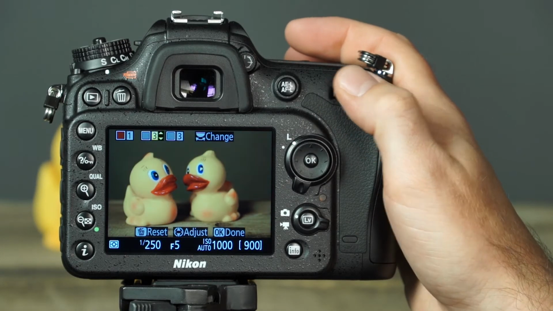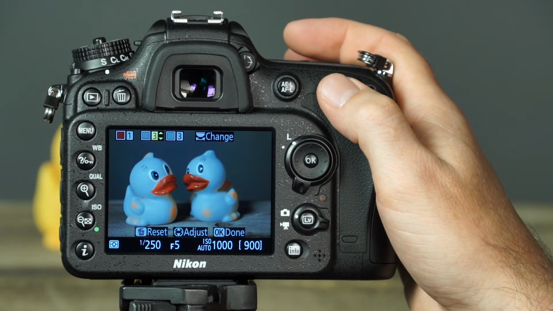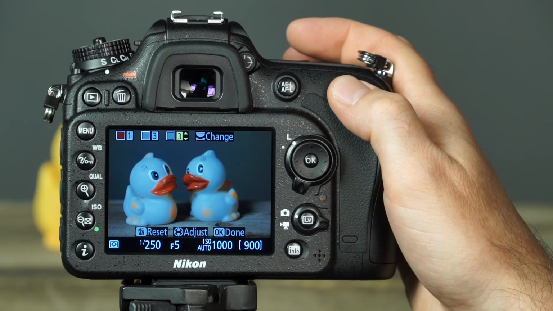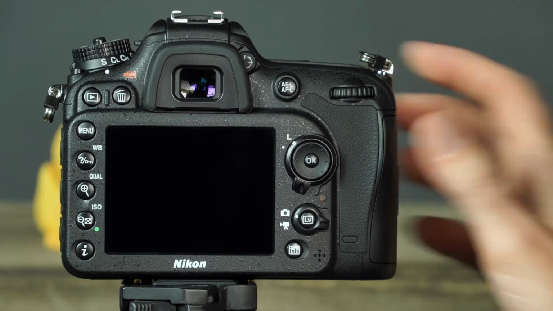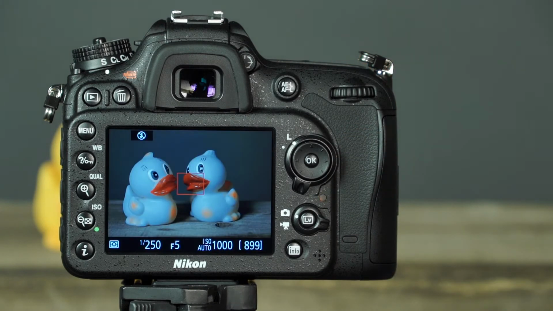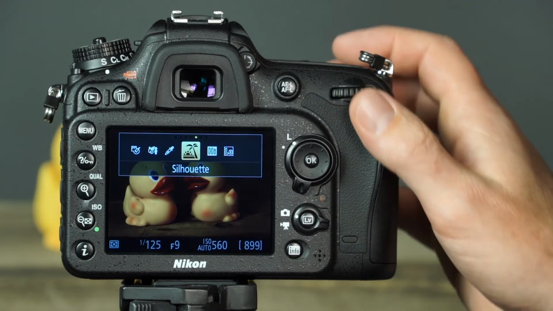Rotate the main command dial to select up to 2 additional colors in the same way. When you're finished making adjustments, press OK. Now take the picture. Only the color that you selected will be shown in the image and everything else will be black and white.